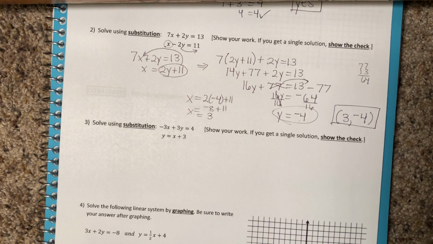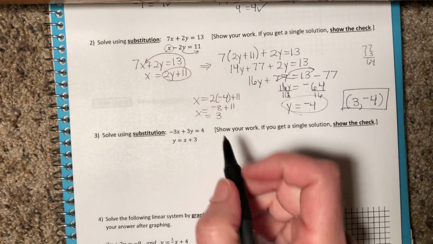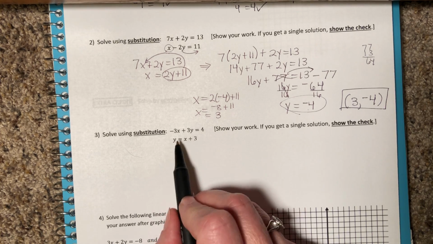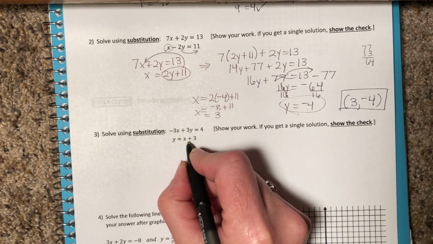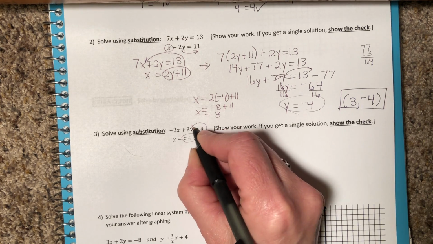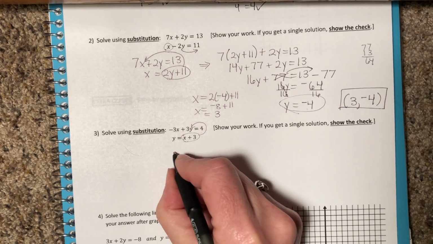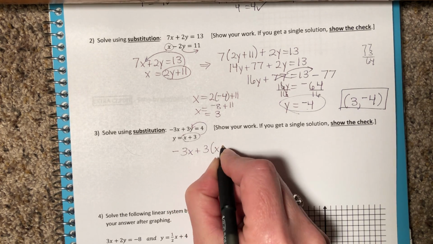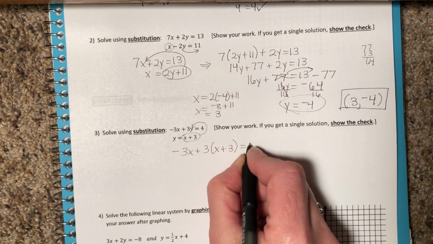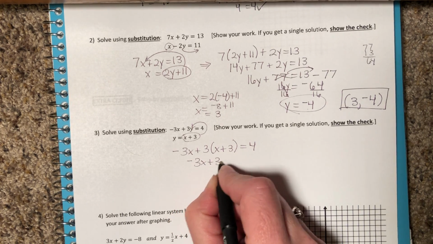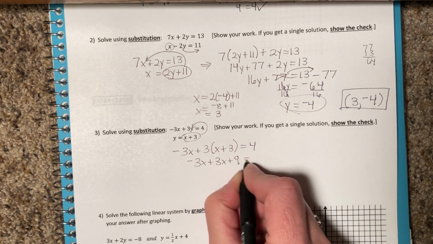Okay, so number 3, also solving by substitution. Now in this one, the second equation is already solved for y. Don't rearrange anything. There's no need to. That is y. That can get plugged into the y spot. So -3x plus 3 times x plus 3 equals 4. -3x plus 3x plus 9 equals 4.